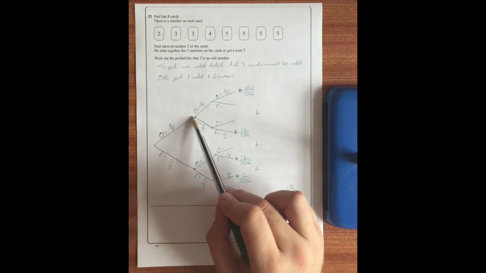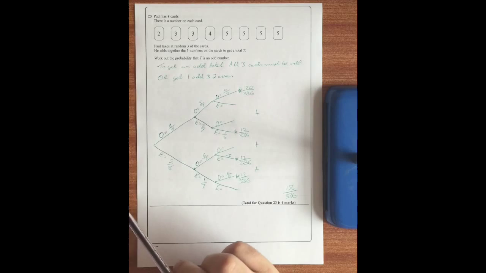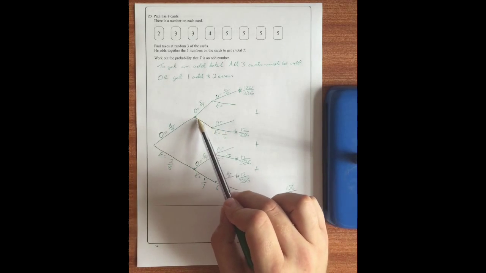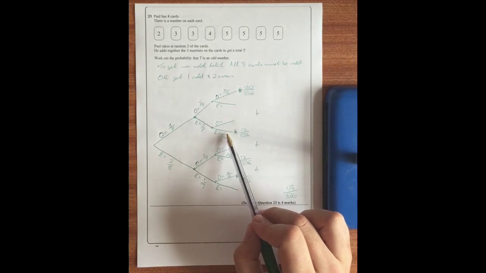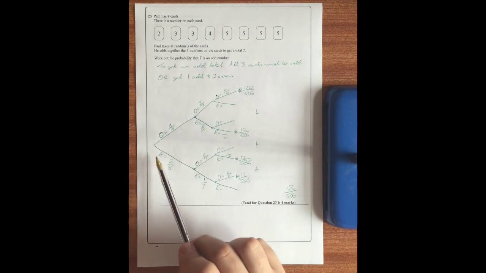But here, 1 odd and 2 evens. If I pull an odd out first, it'd be 6 over 8 for that probability. I would still have both evens out of 7 cards for that one, and then once I've taken an even out, I'd only have 1 even out of the 6. So multiply those 3 together, I get 12 over 336.